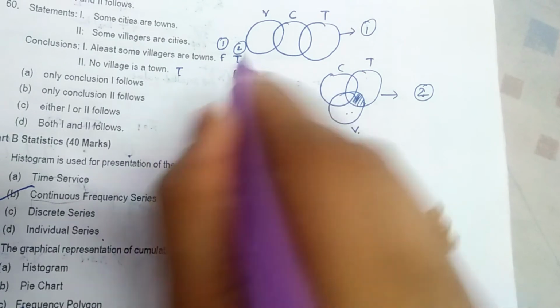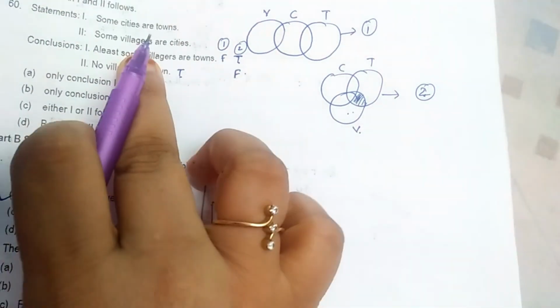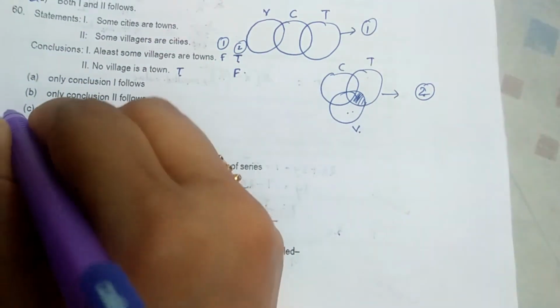So here you see, for the first one we are getting false, true. Next one we are getting true, false. So in this case you need to follow this one: either 1 or 2 follows. Either 1 follows or 2 follows. Any one can be correct. Answer is C.